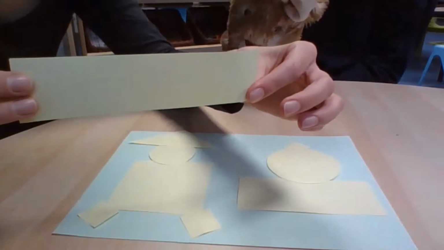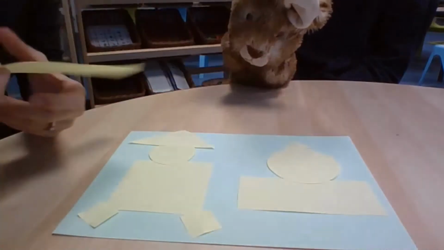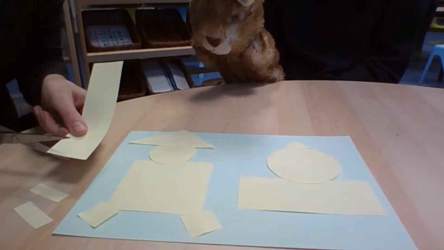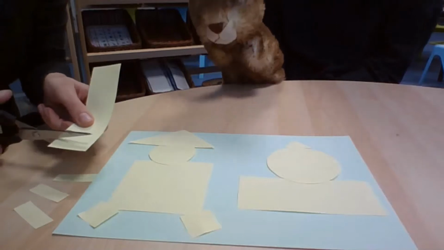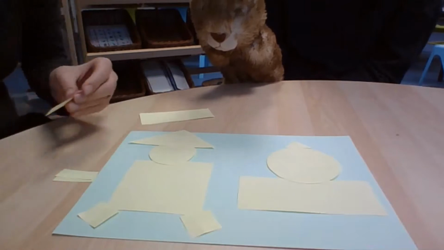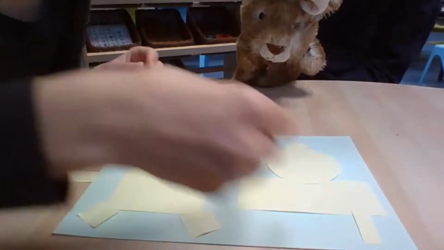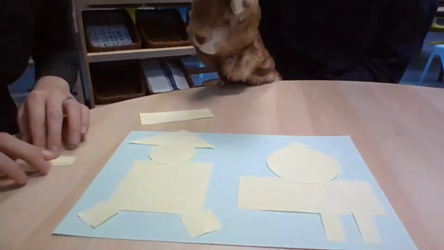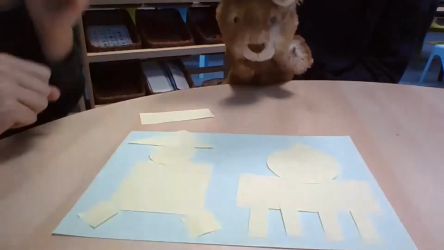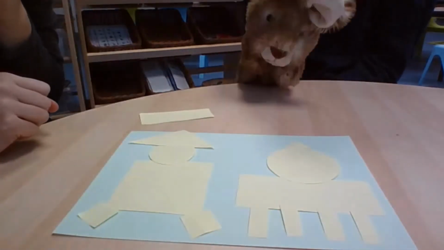And then underneath, do you know what I'm going to do? I'm going to take my scissors and turn my long thin rectangle into some smaller ones. Now I know they're still rectangles because they have 4 sides, 2 are long and 2 are shorter. This alien is going to have more than 2 legs. 1, 2, 3, 4. Is there anything else missing?